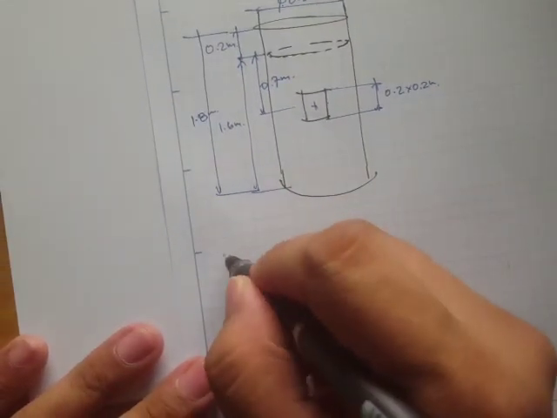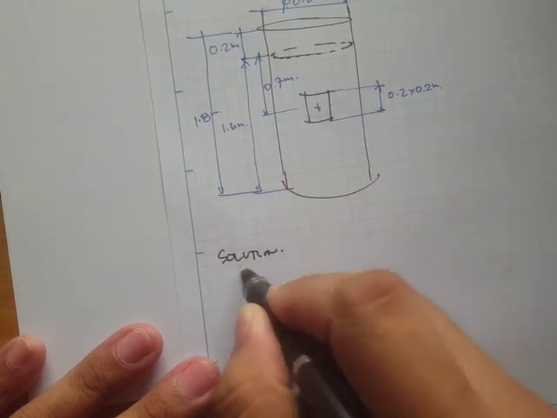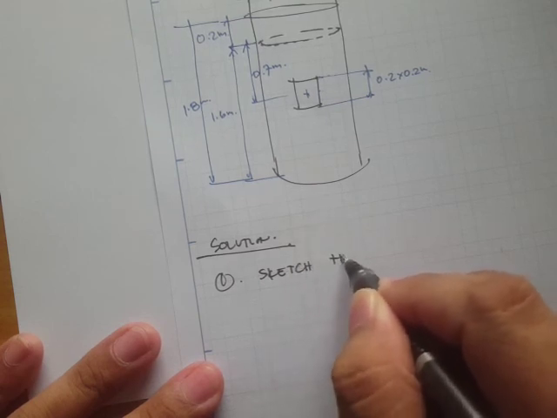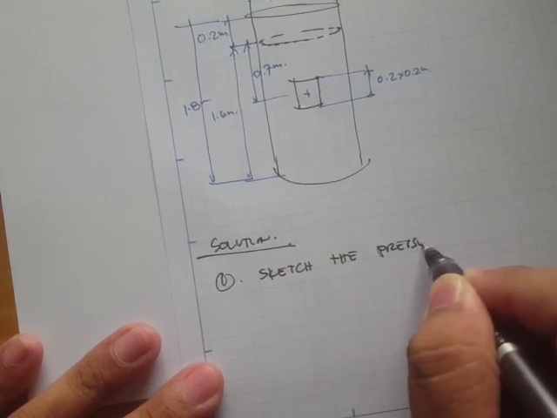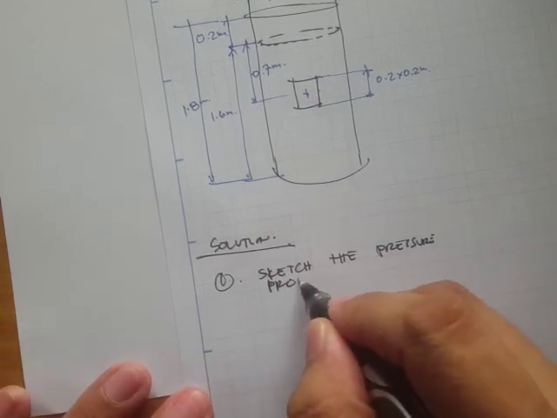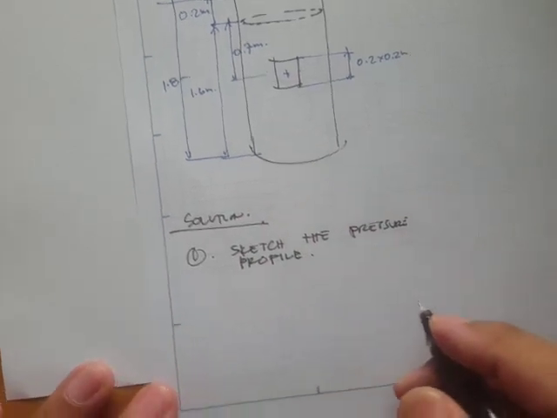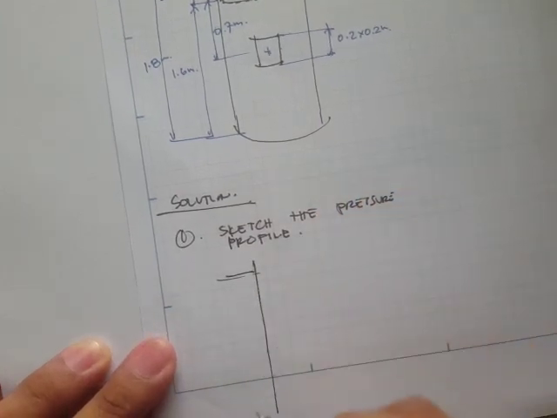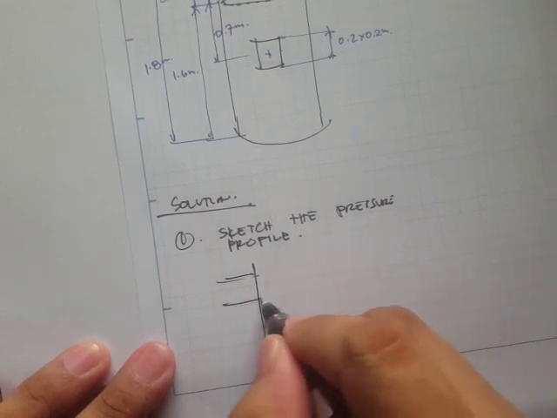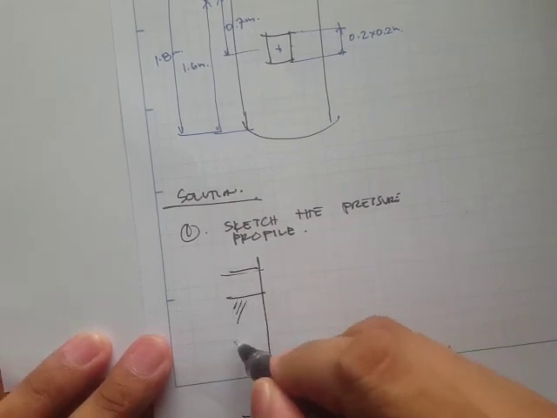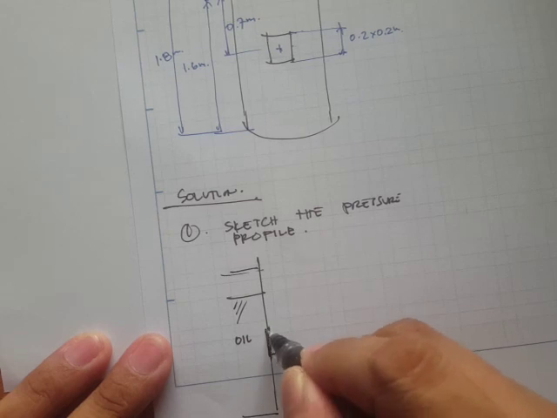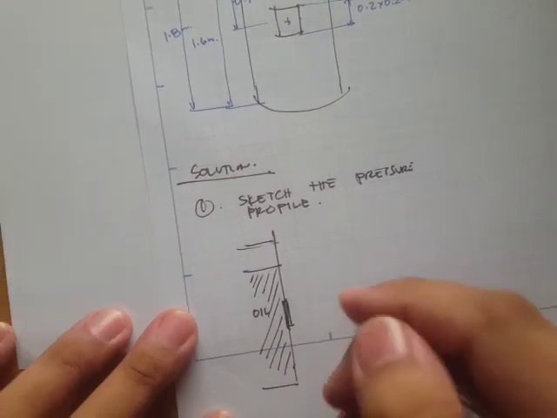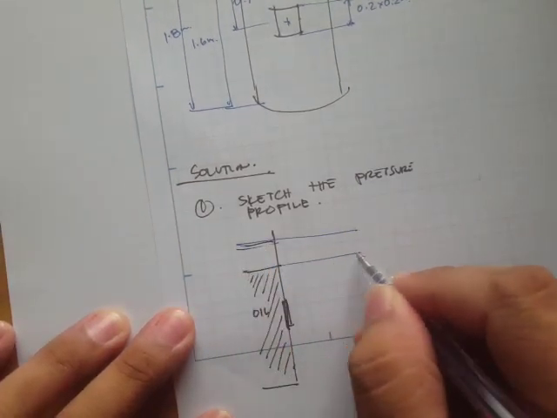Okay, so for that solution, again, we just have to sketch the pressure profile. Okay, so if we sketch the pressure profile, we have this section, and let's say this is oil, and this is our viewing window. Okay, so the pressure profile would be something like this.